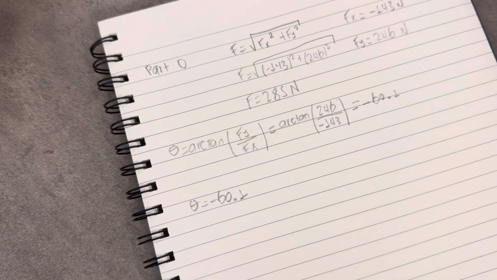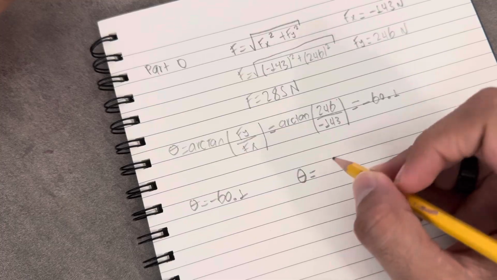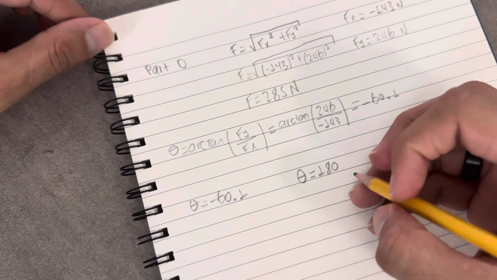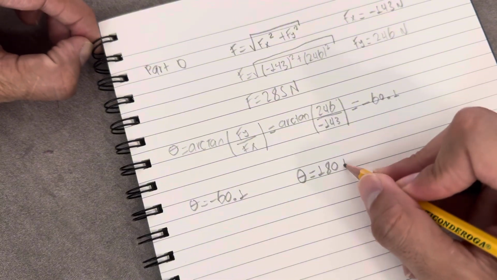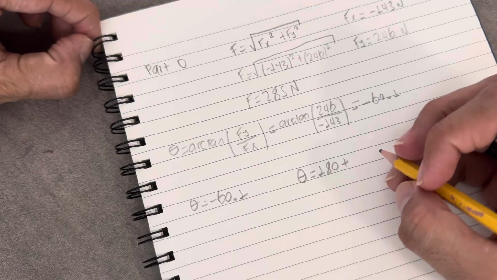So we know the angle is gonna be equal to 180 plus the angle.